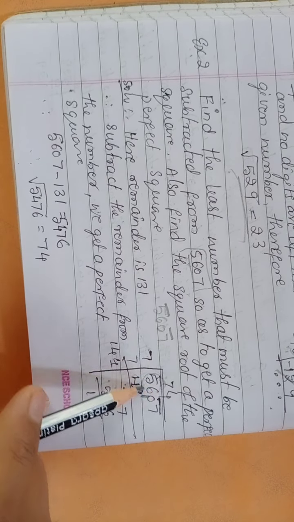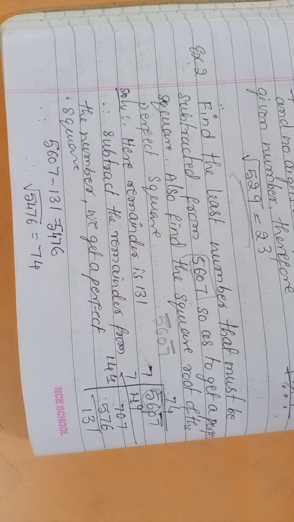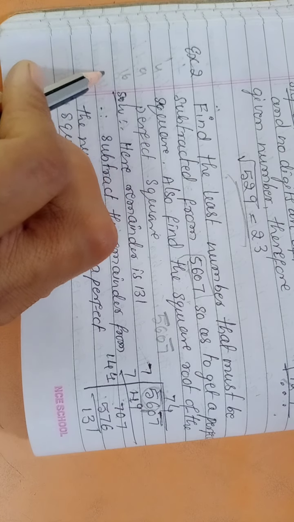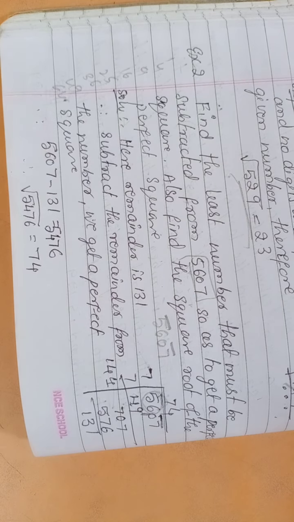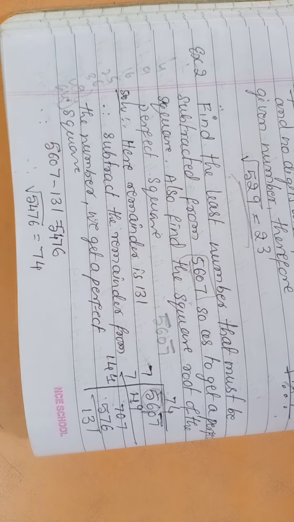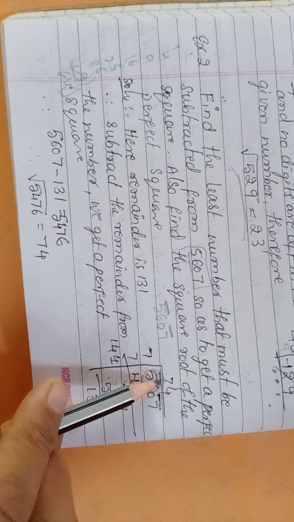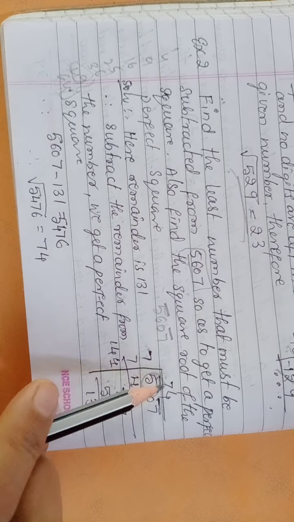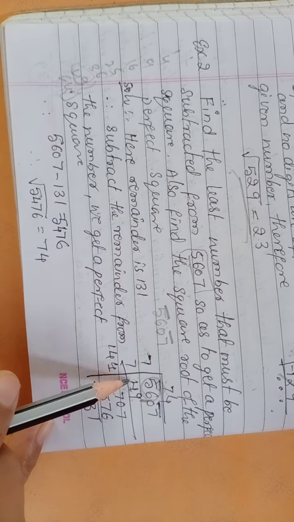So now we got this as a first group, 56. Now, for 56, which is the nearest square number? Write down square numbers: 1, 4, 9, 16, 25, 36, 49, 64, like this. Now, 56 is lying between these two, but it is near to this, that's why you should take 7 as a divisor. I already said whatever comes in a divisor, the same thing should come in the quotient also. 7 sevens are 49, after subtracting you are getting 7.